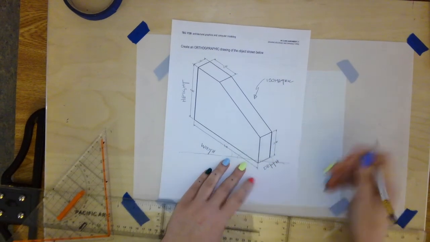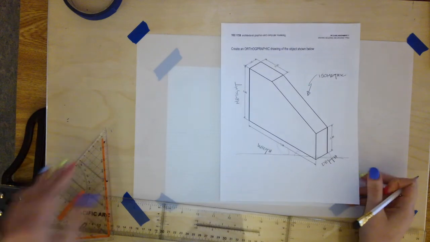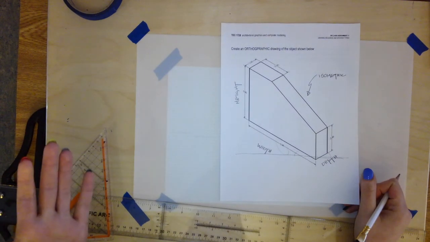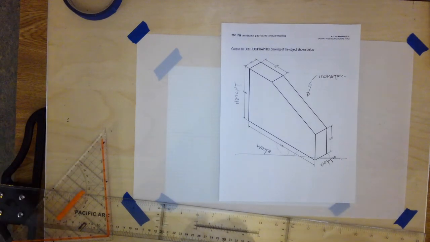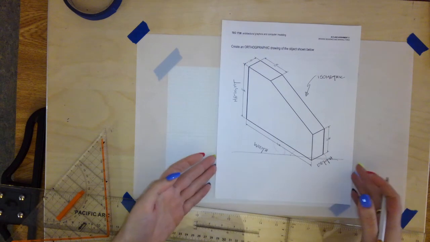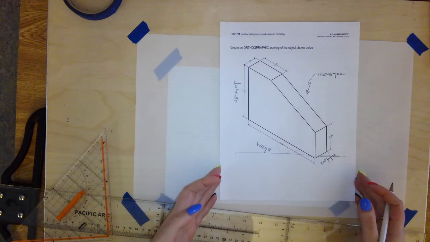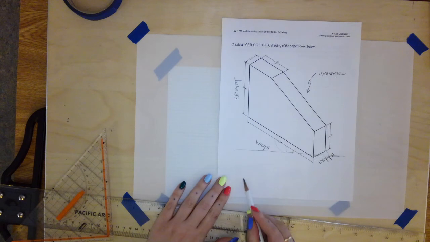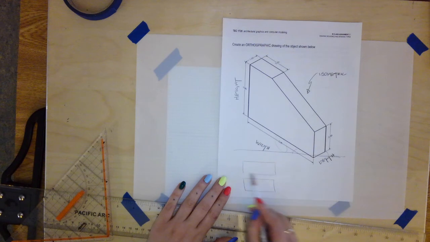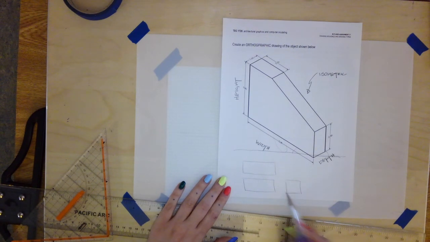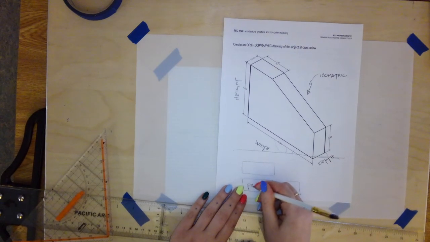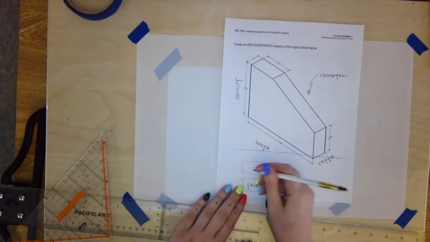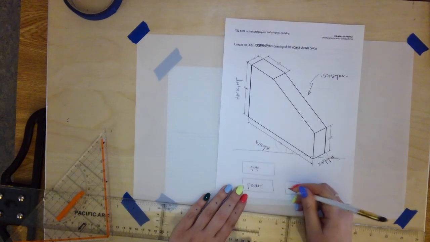Now, with orthographic standards, and this doesn't really apply to architectural drawings, but I know that some of you, especially the sustainable tech majors, may be dealing with things other than architecture. The way we traditionally lay our views out in an orthographic is what we call third angle projection, in which we have our front, our top, and our side.